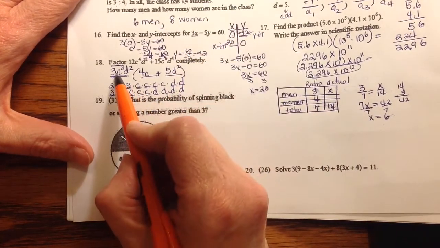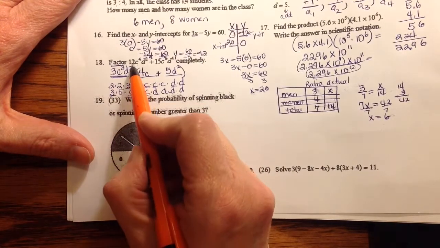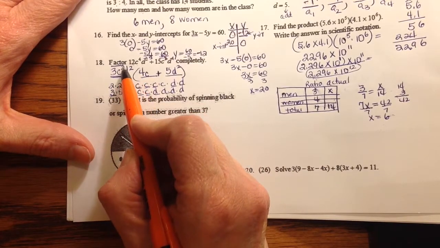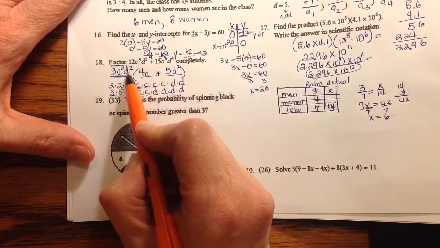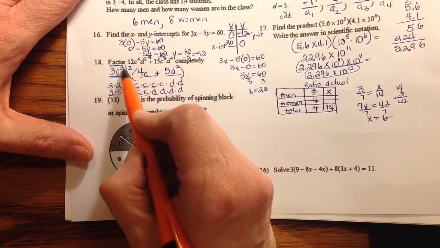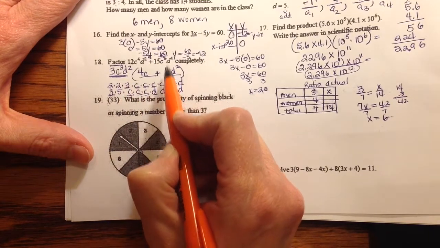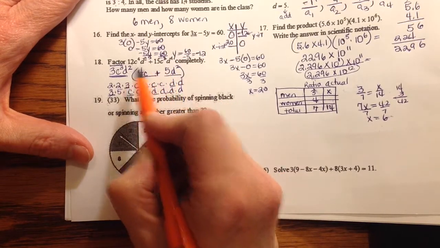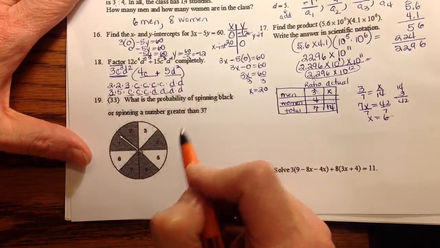You can check it by distributing backwards. 3 times 4 is your 12. You have 3 c's times 1, which is 4 c's, and then 2 d's. 3 times 5 is 15. 3 c's times no c's will give you 3, and then d squared times d squared is d to the 4th. Number 9.